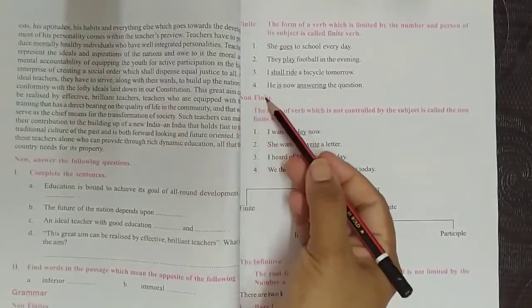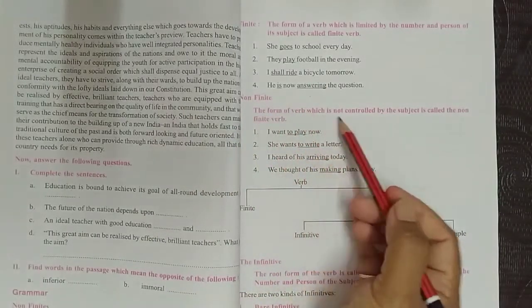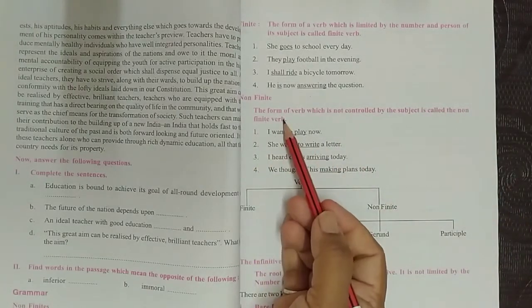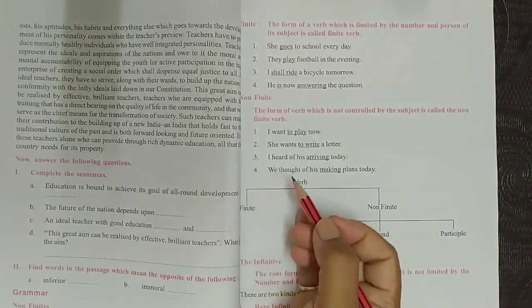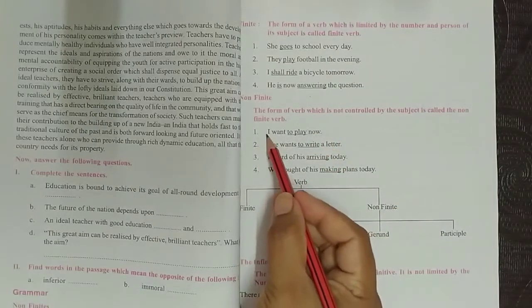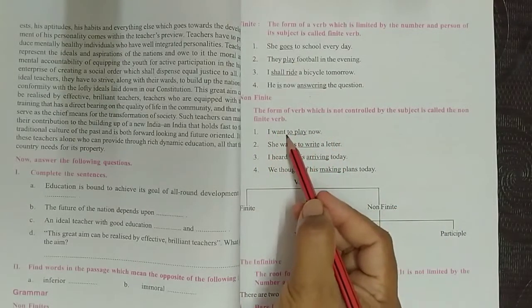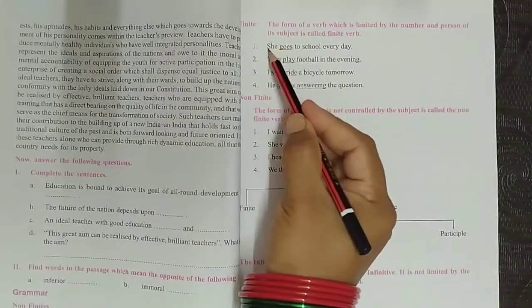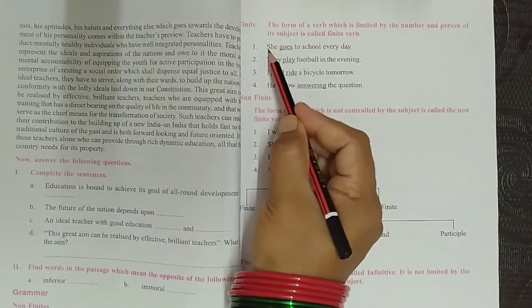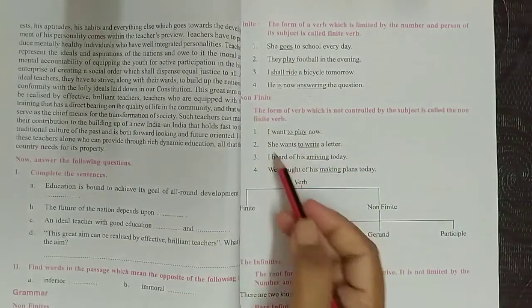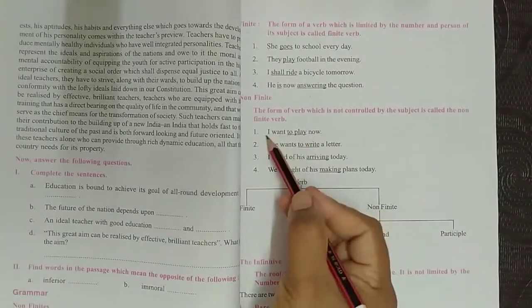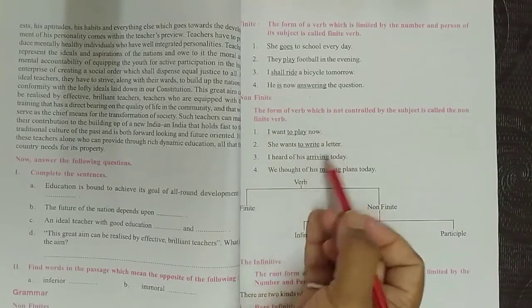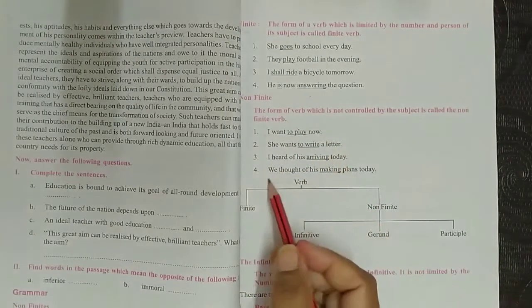Now the next one is non-finite. The form of a verb which is not controlled by the subject is called the non-finite verb. It means that in these sentences the verb is not controlled by the subject. A finite verb is controlled by the subject, but in non-finite there is the uncontrolled behavior of the verb. Like the first one: I want to play, she wants to write a letter, I heard of his arriving today.